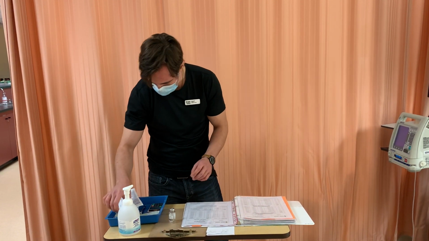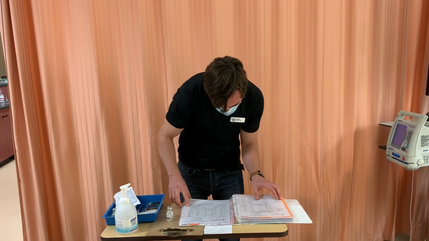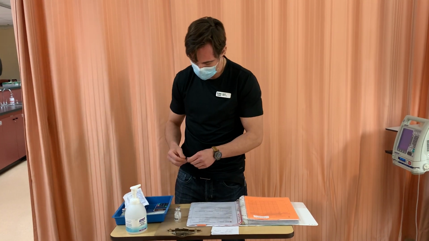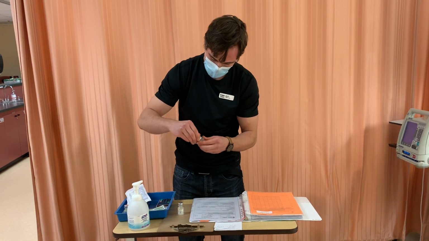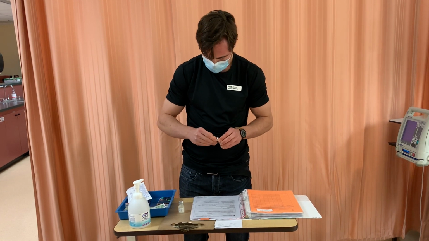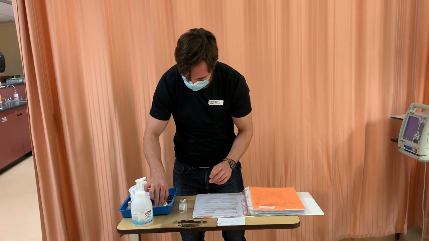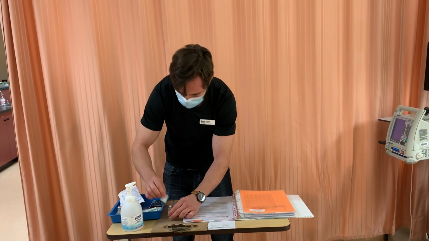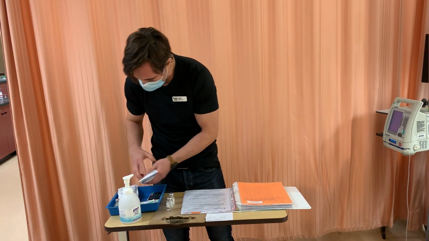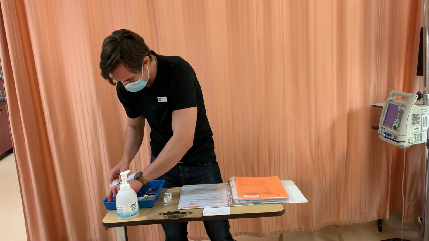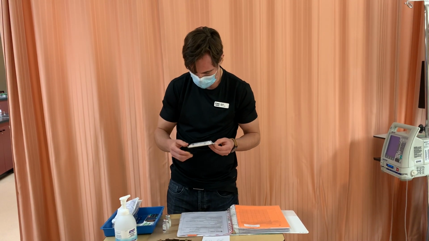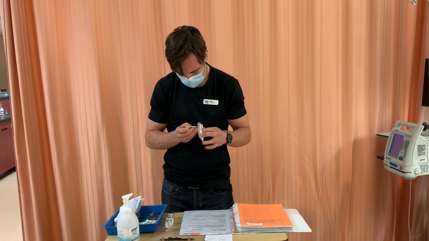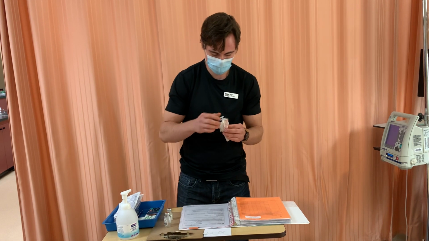Alright, so to start, I'm going to find my sterile water. So I'm going to do hand hygiene again. I'm going to open up the tops of my vials and clean both of the tops for 30 seconds, let them dry for 15. While they're drying, I'm going to open up my syringe, maintaining sterility.